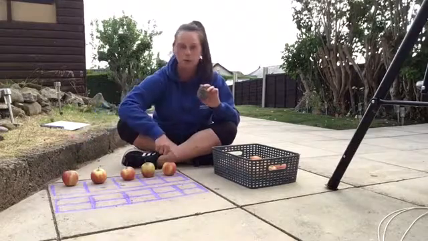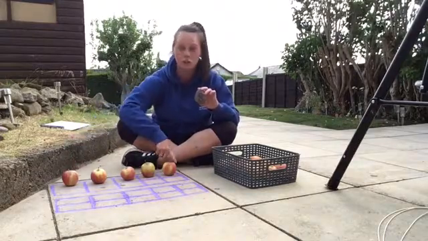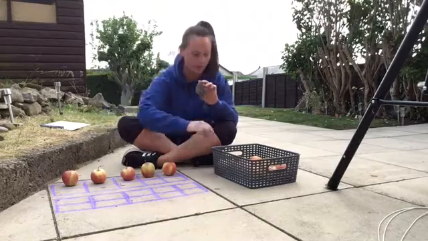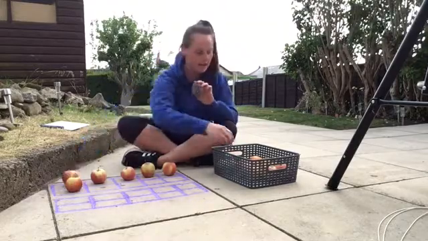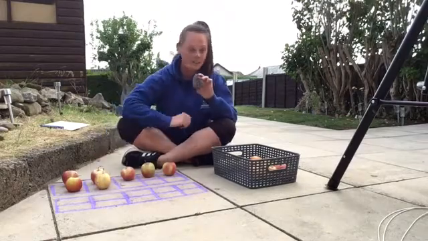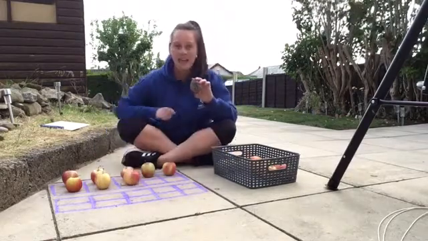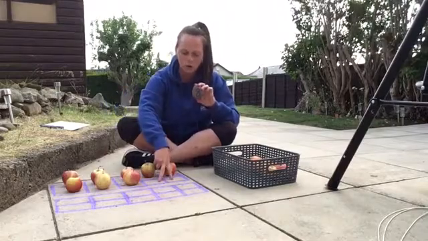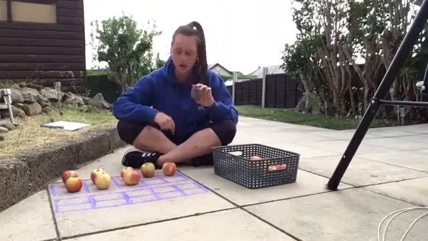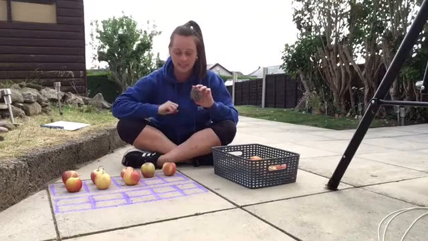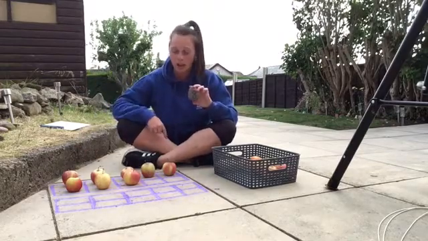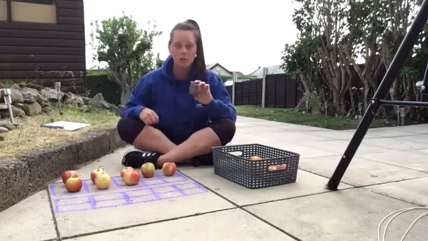Oh look, my top row is full now, so I know that every time my top row is full, I've always got 5 on that top row. So 5, 6, 7, 8. So now I've got 8 all together. Oh, I've got 2 gaps on my tens frame, so I know that 2 less than 10 is 8, because if my tens frame was full, there would be 10 all together.